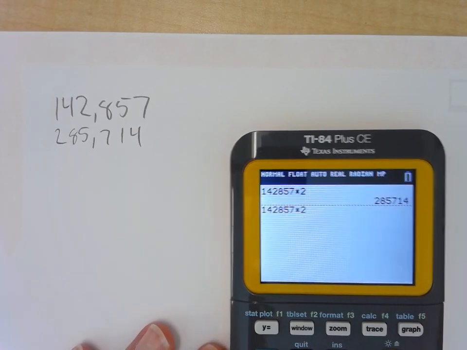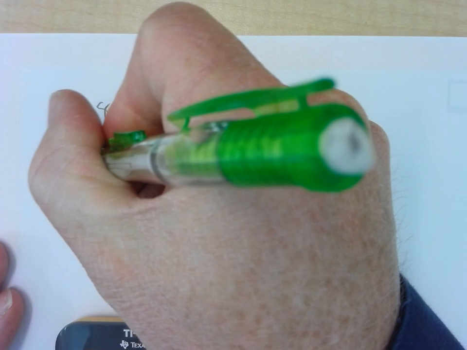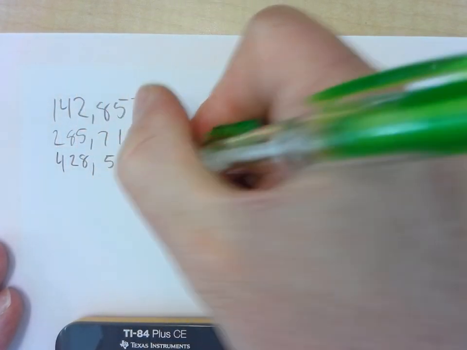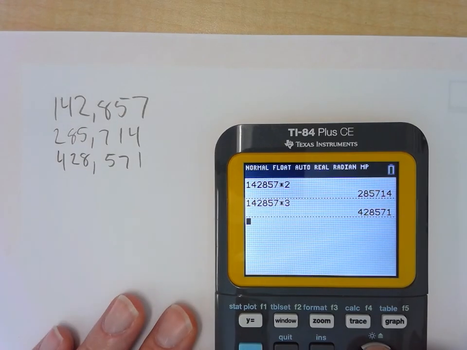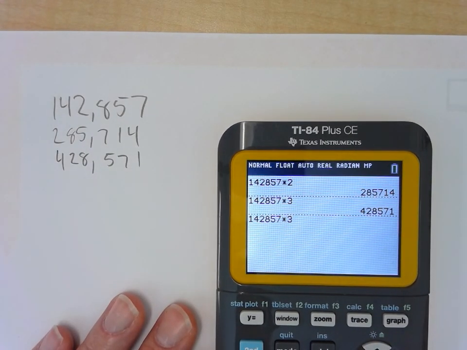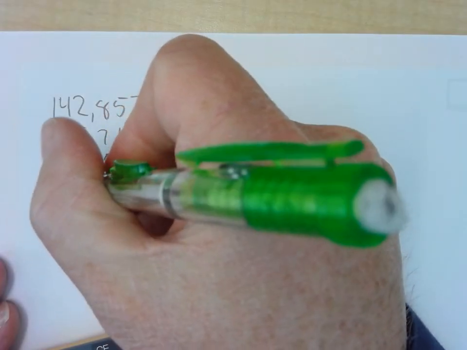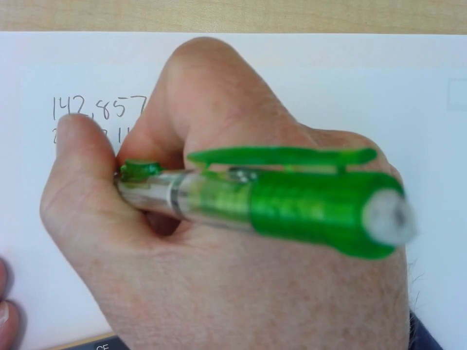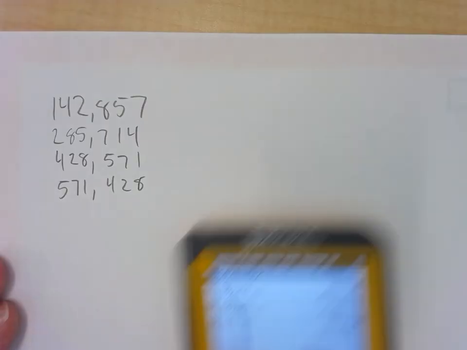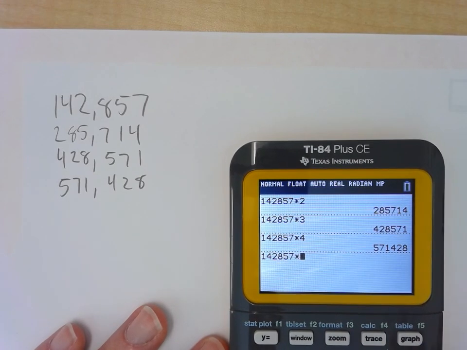I'll change that to a 3. We got 428,571. Now I'm going to multiply this number by 4. And we get 571,428. Then I'm going to multiply this number by 5.